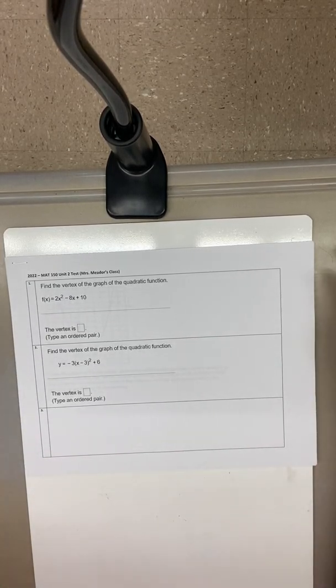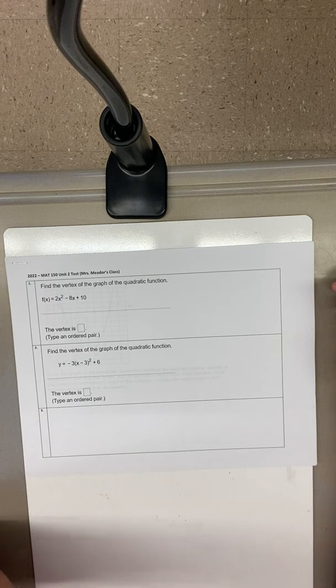I'm reviewing for the Math 150 College Algebra Unit 2 test for Miss Meador's class. It covers mostly quadratics, like vertex, axis of symmetry, x-intercepts, y-intercepts, opening up and down, how a graph finishes and starts, vertical asymptotes, horizontal asymptotes, and domain.